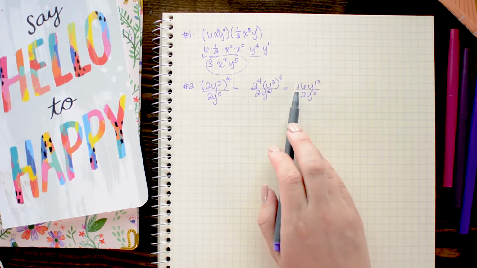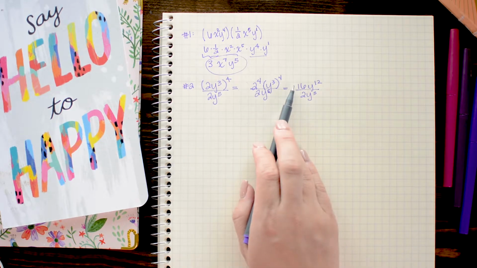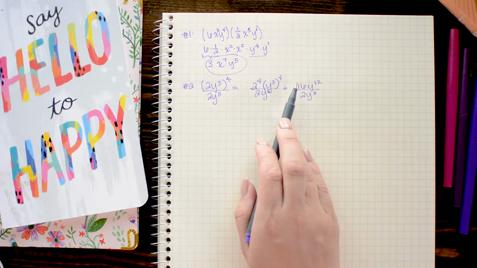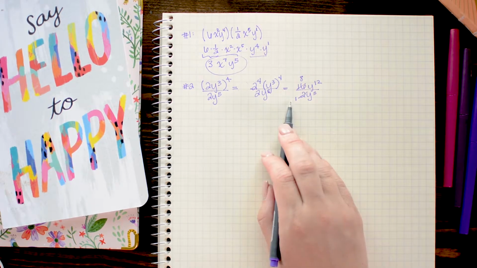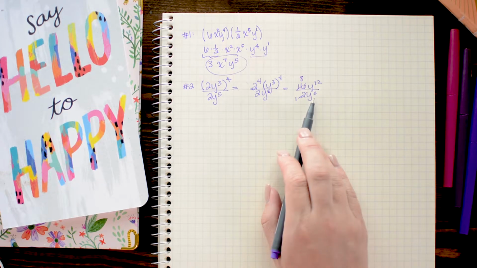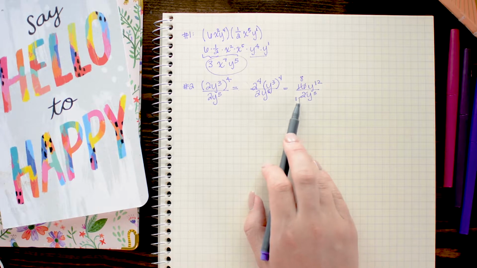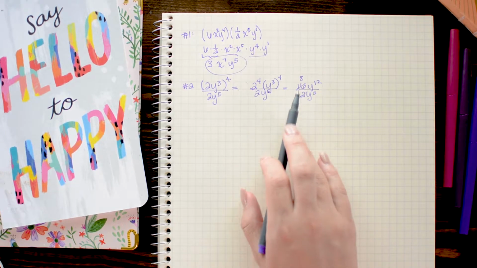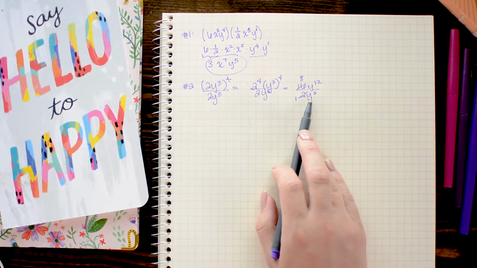So here I can see, now that I've gotten rid of all the parentheses, I am free to cancel. And 16 divided by 2 is 8. And then for simplifying the y to the 12th over y to the 5th, we have 2 options. We can do the same sort of reducing, canceling technique that we did here, or we can use the rule where we subtract the powers. Either method is totally fine. It is just your preference to which you like to do.